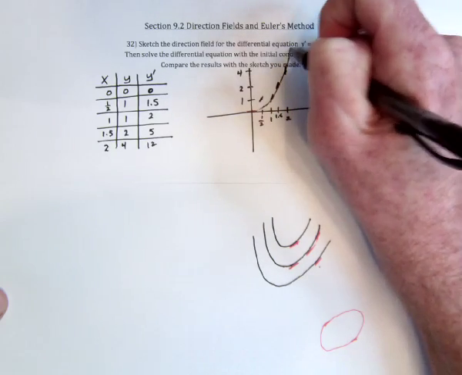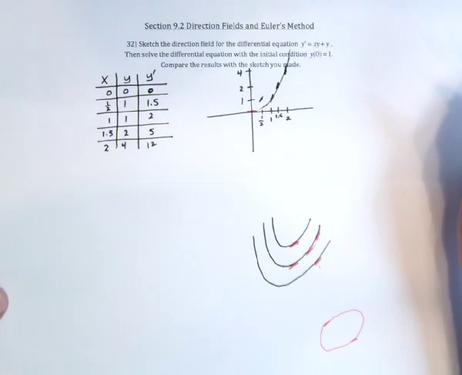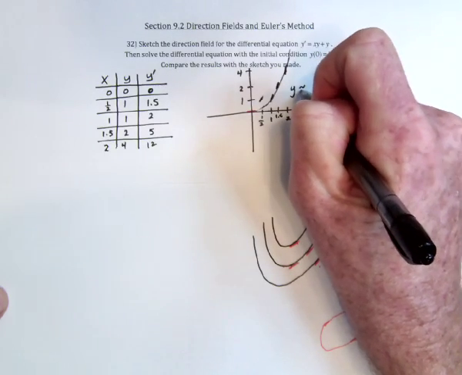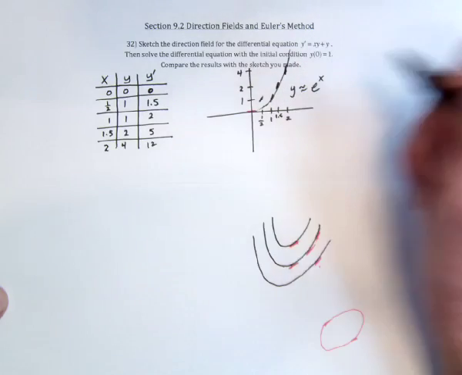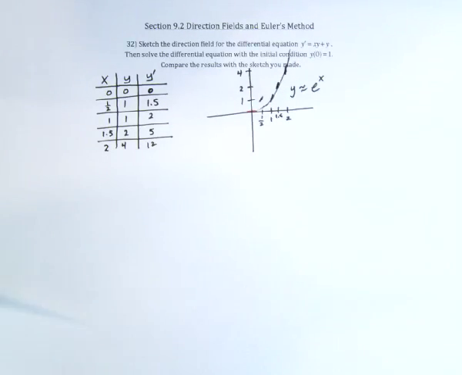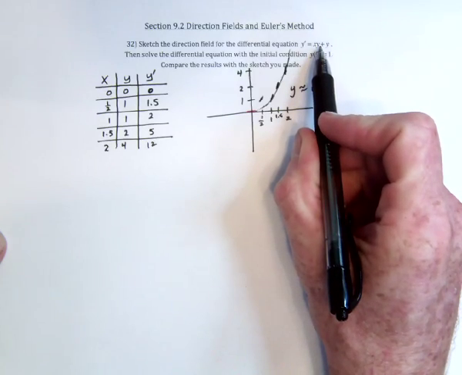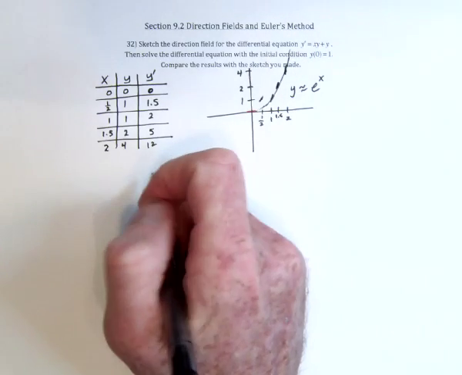As I've been following this thing, it's going like this, and it's getting really, really steep. The only function I know that does that is e to the x. So my guess is that y is something like e to the x. Maybe it's e to the 5x, maybe it's e to the 17x, but I think that it's e to the x. Let's see.